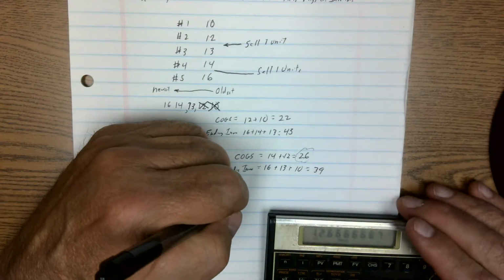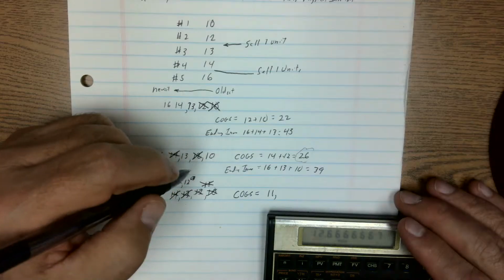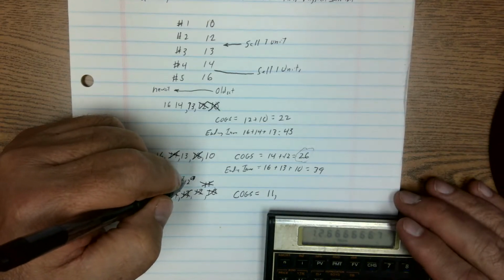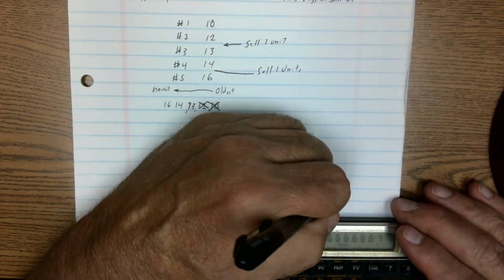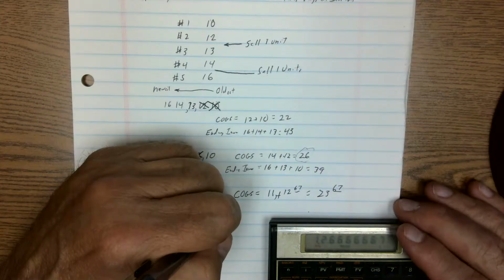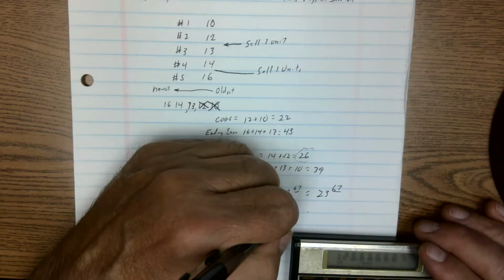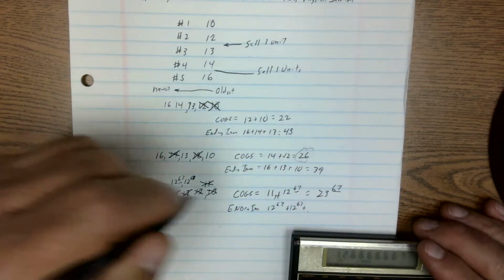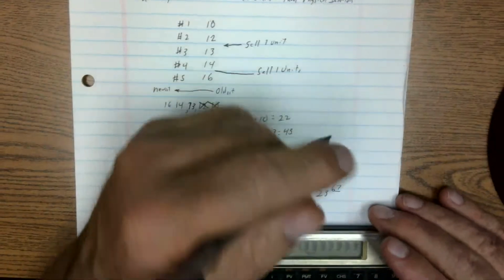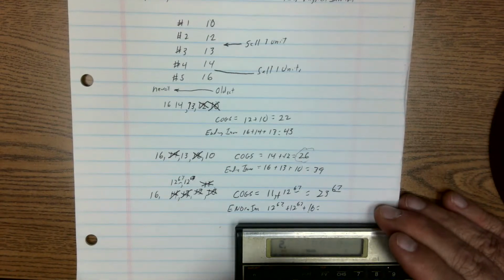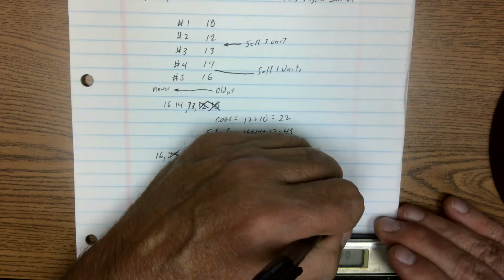So my cost of goods sold is going to be the 11, the average between the two that were in inventory here, and then the 12.67 is 23.67, and then my ending inventory is going to be 12.67 plus 12.67 plus 16, is going to be 41.34.